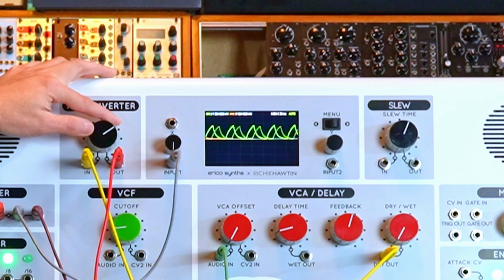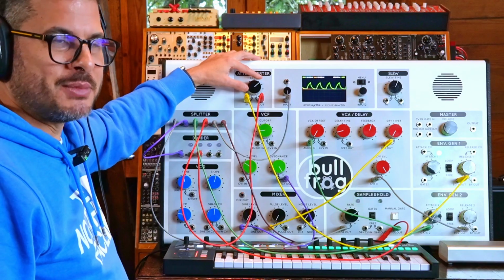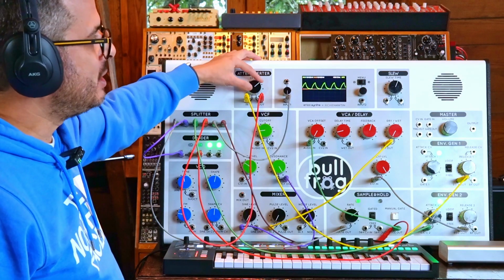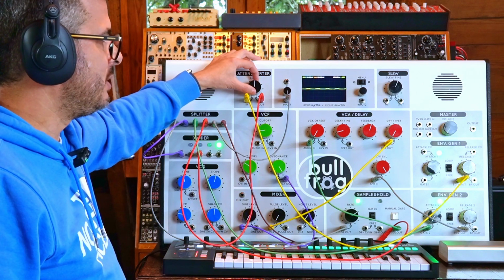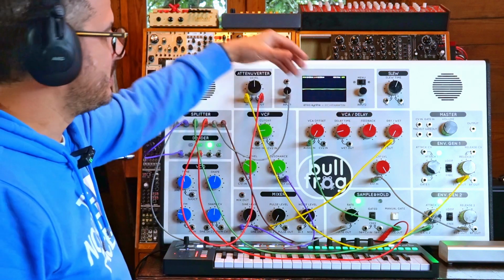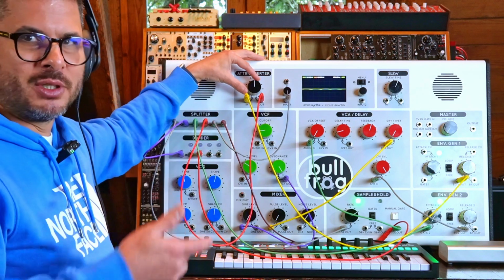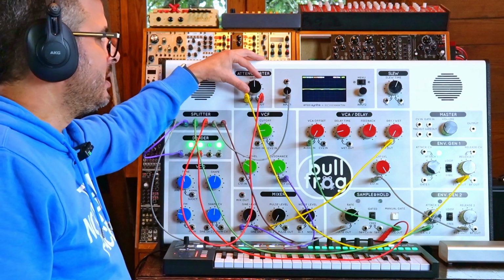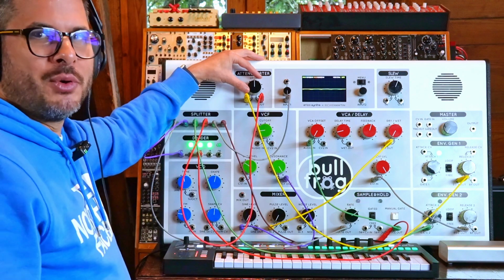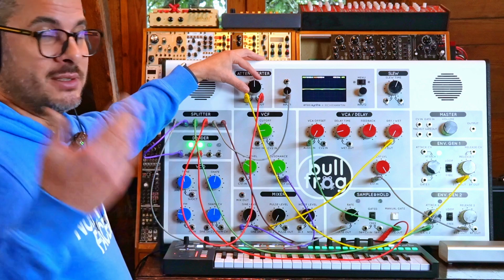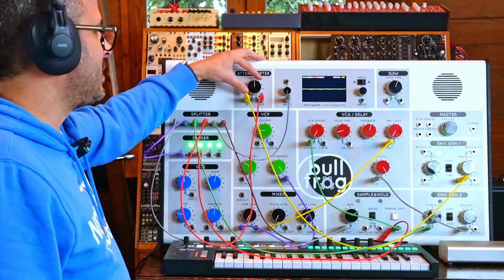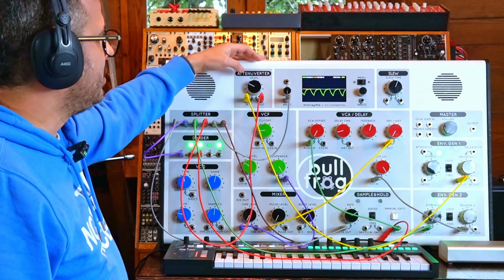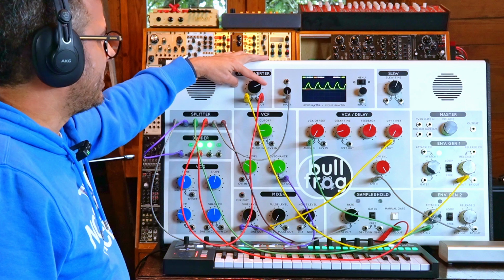That can be very useful, you know. Sometimes that's what you want. You want a negative envelope instead of a positive going envelope, right? You have the bipolar output there, but maybe you don't want bipolar. You want specifically a negative going envelope generator for some reason, like you have an idea for a patch that requires that. Well, here you have your attenuverter for that, right?